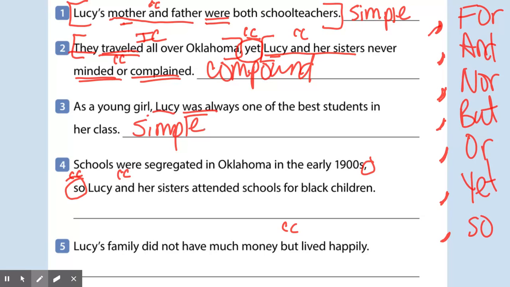Number 4, schools were segregated in Oklahoma in the early 1900s, so Lucy and her sisters attended schools for Black children. Well, schools is my subject, and they were segregated in Oklahoma. Just so y'all can see this, it's a prepositional phrase, and it's a prepositional phrase, okay? So Lucy and her sisters attended schools for Black children. Lucy and her sisters is a subject, and what did they do? They attended schools for Black children.